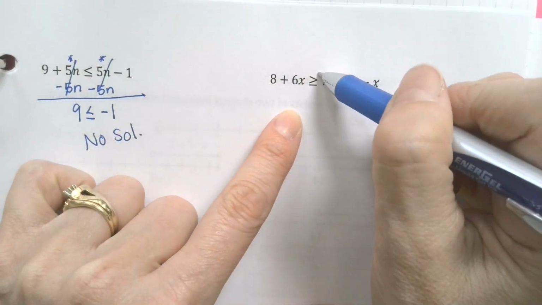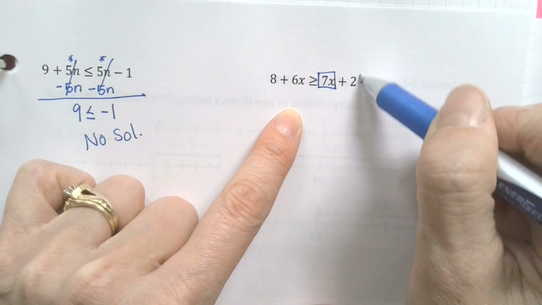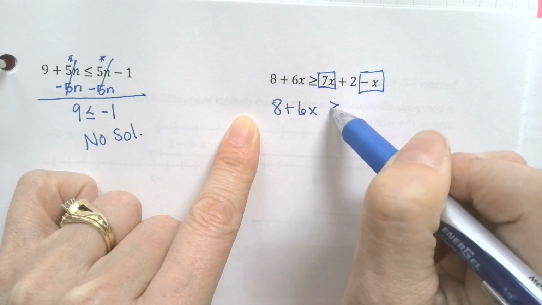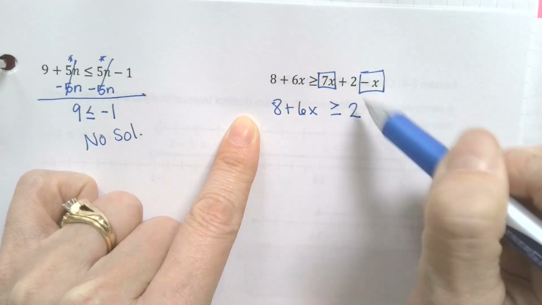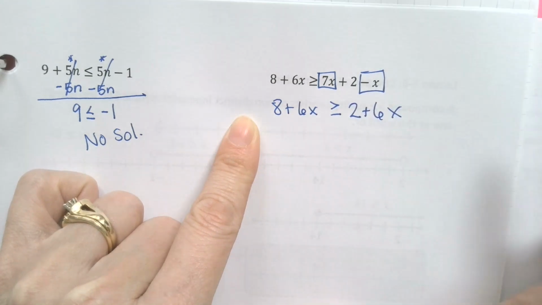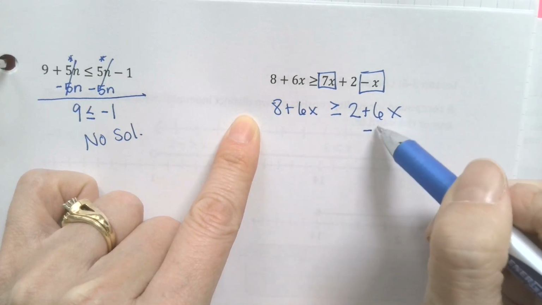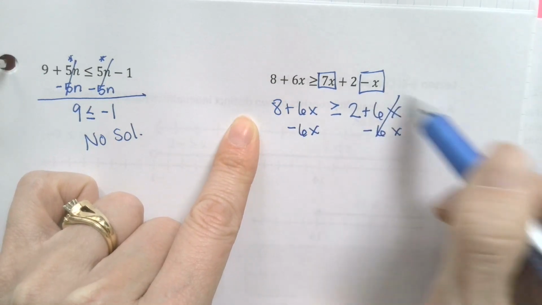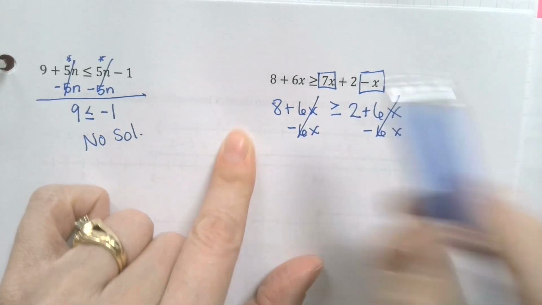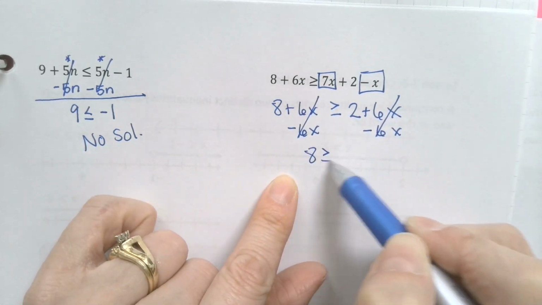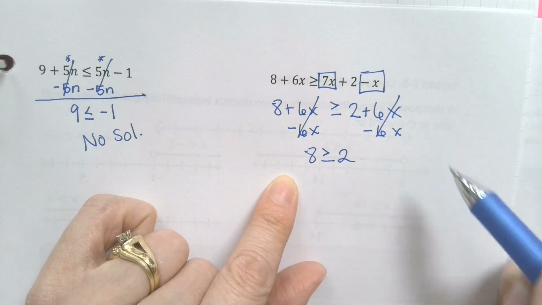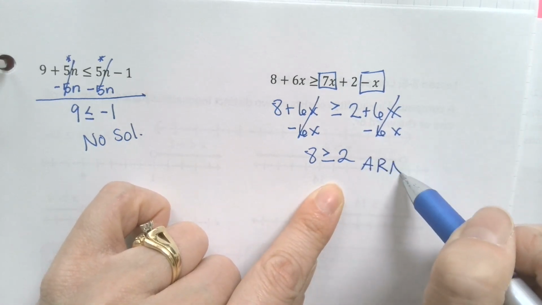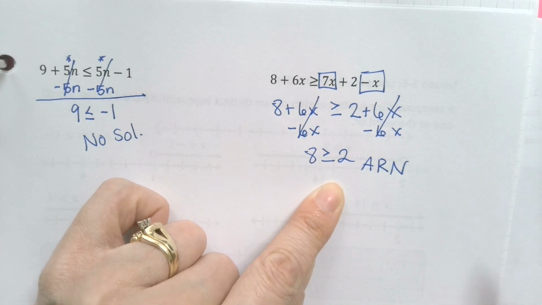I have some variables to combine here. I have 7x minus x. So I'll have 8 plus 6x is greater than or equal to 2 plus 6x. Start with your variables. Subtract 6x on both sides to move or combine them. You'll drop and get 8 is greater than or equal to 2, which is true. So don't write true, write all real numbers.